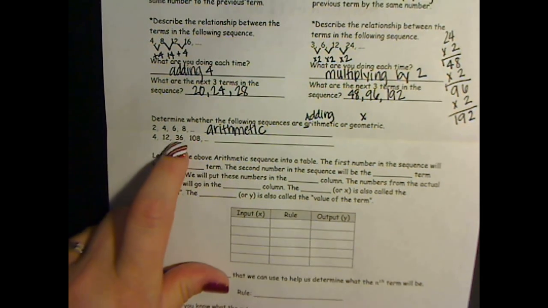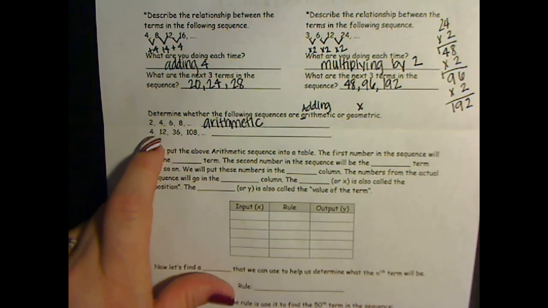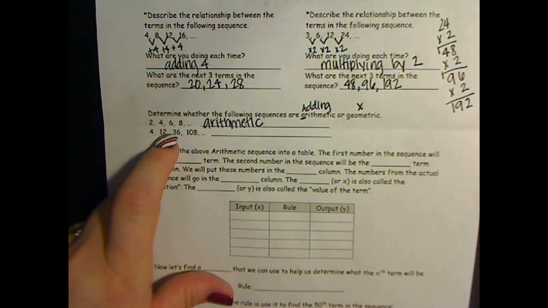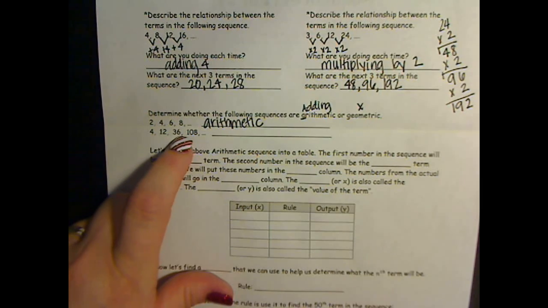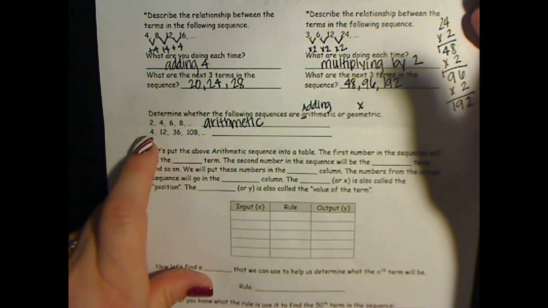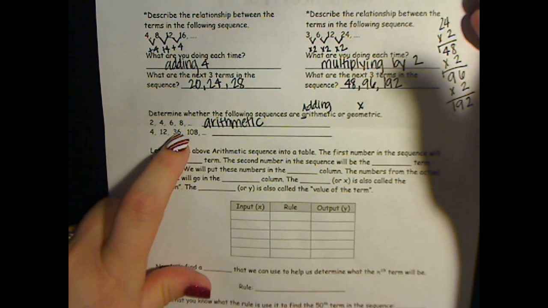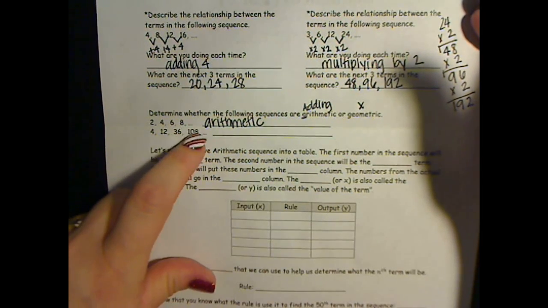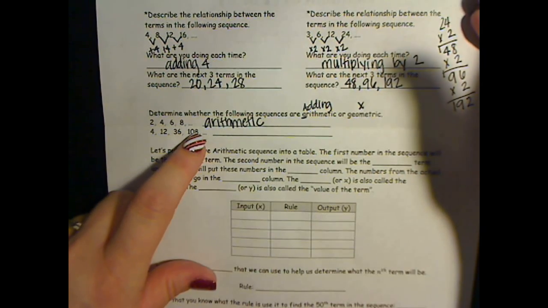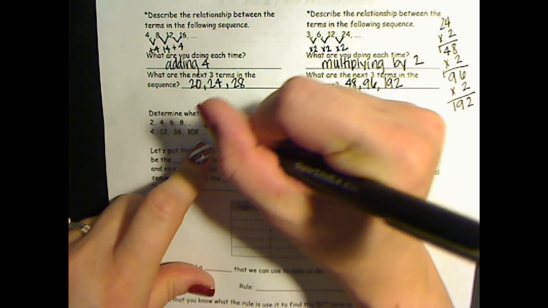4, 12, 36, 108. Well, I know 4 plus 8 is 12, but 12 plus 8 is not 36. So I know I'm not adding 8. So what's another way to get from 4 to 12? Well, 4 times 3 is 12. Is 12 times 3 36? Yep. Is 36 times 3 108? Yep. So since I'm multiplying each time, this would be geometric.